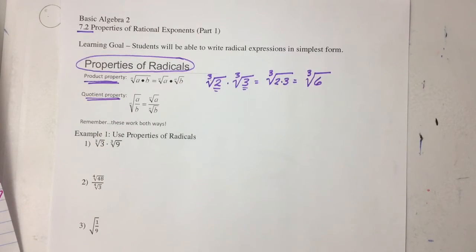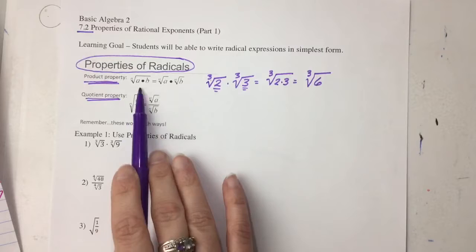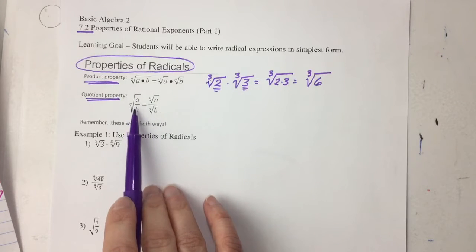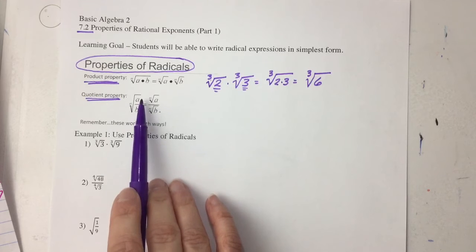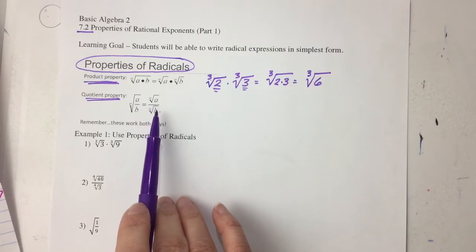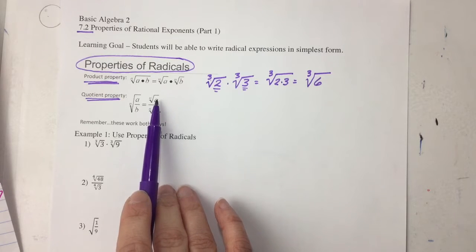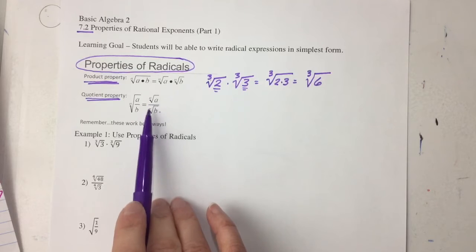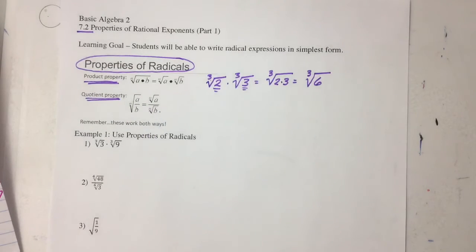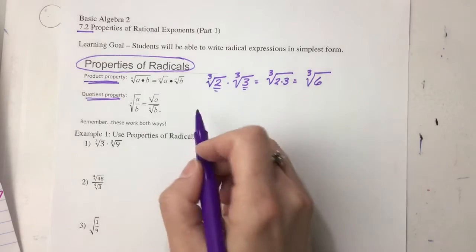Now, the other property we're going to look at today is called the quotient property. What it allows us to do, because either of these properties works both ways, is this: if you have a radical over an entire fraction, you can take that radical over the top and over the bottom separately. Or if you have a radical on the top and the bottom, as long as it's the same index, I can combine it so it is one radical over a fraction. Okay, so here's an example of that.